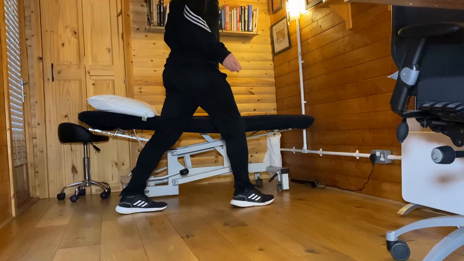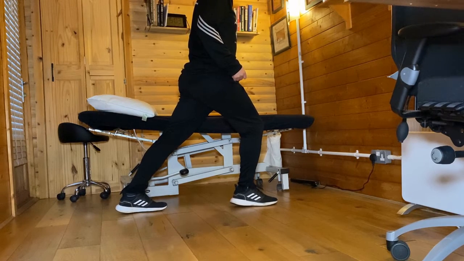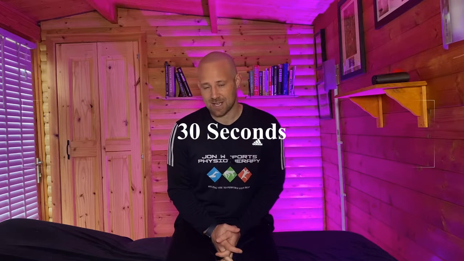So firstly, our gastrocnemius, we want to be making sure that our heels are flat on the floor and that back leg is straight. We want to be holding that stretch for at least 30 seconds. We can then repeat a similar stretch for the soleus muscle. Again, we want to be making sure that those heels are flat on the floor. That's an important point. And that back leg is bent. We're again holding this for 30 seconds.